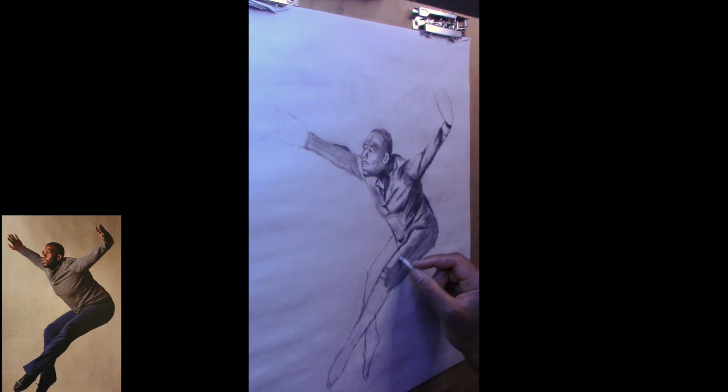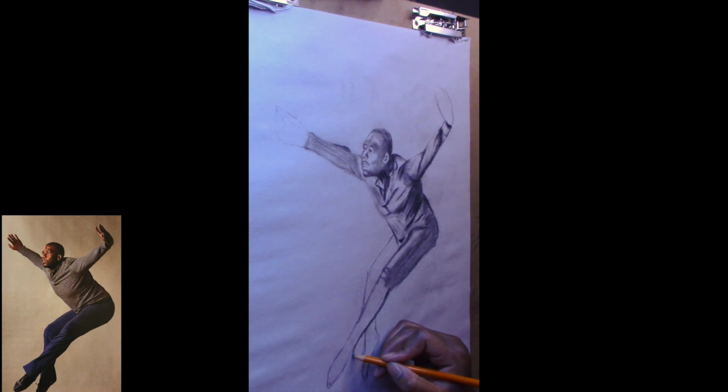Getting rid of the harsh lines, the hard lines. I won't say harsh, because sometimes they're needed. But right now, in this area, we don't need the hard lines. I want to just smooth everything out and get my 6B charcoal pencil and put in more value here. This is the calf here. And this pants leg, that kind of flares out.